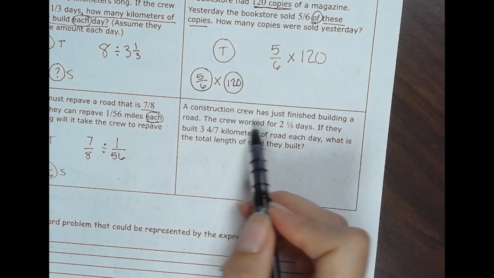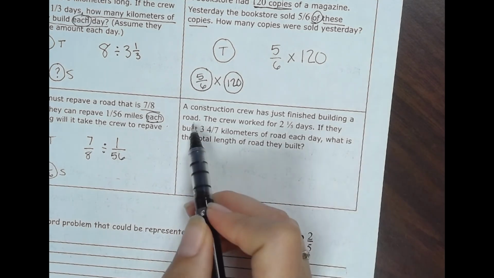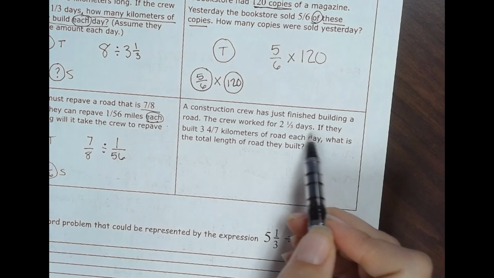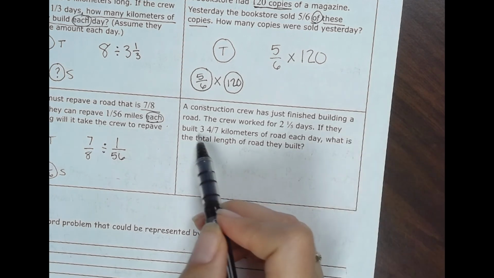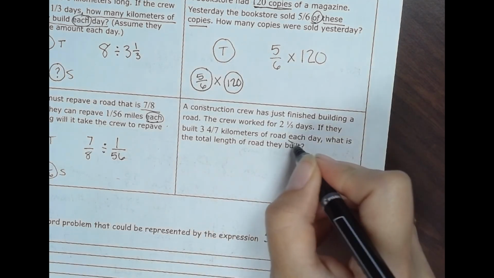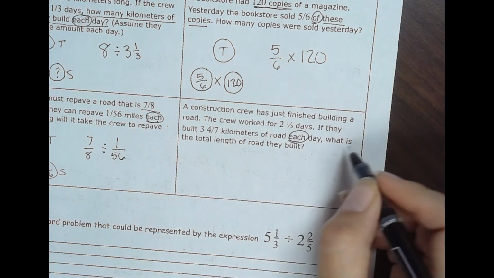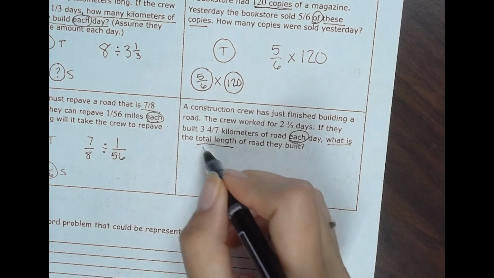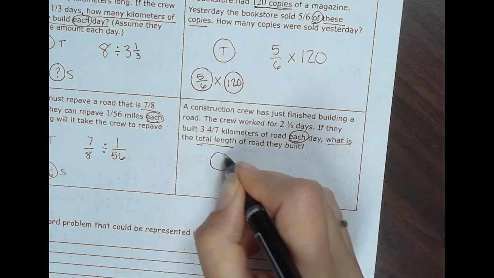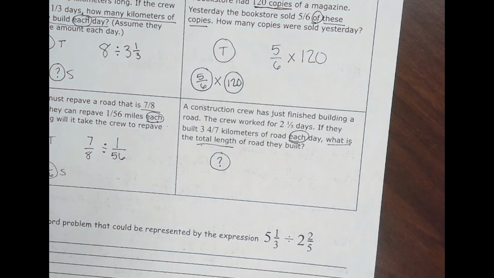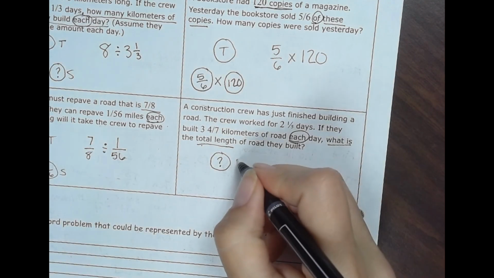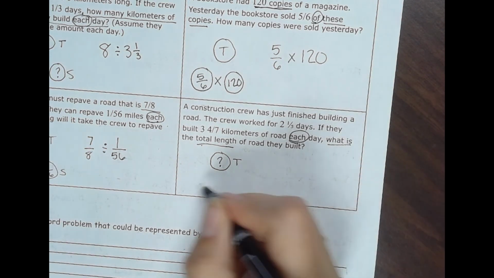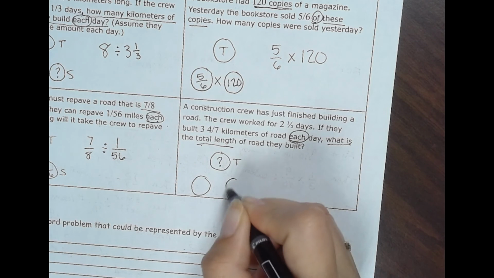Alright, a construction crew has just finished building a road. The crew worked for 2 1/5 days. If they built 3 4/7 kilometers of road each day, there's a clue. What is the total length of the road they built? So what total? What is my clue? That's the thing I don't know. And it says specifically right there, what is the total? So that tells me we're going to know these two.